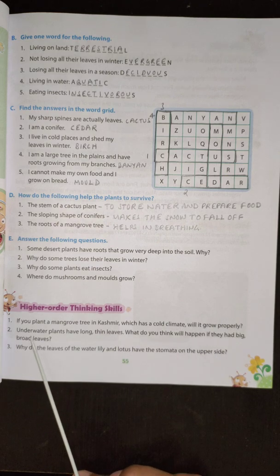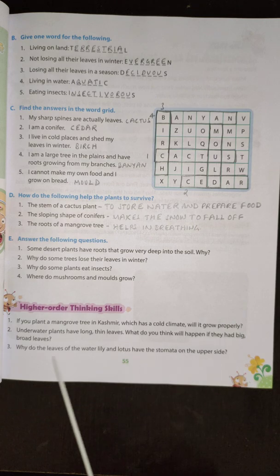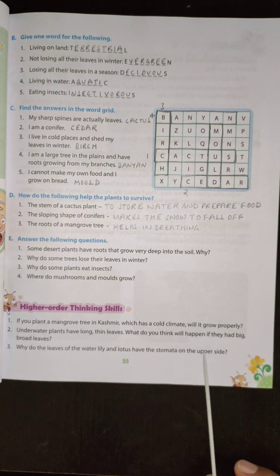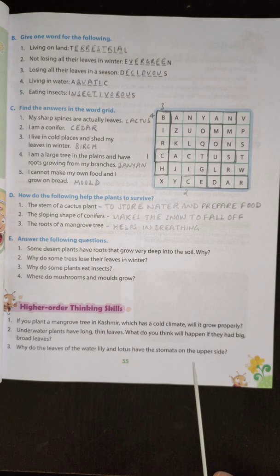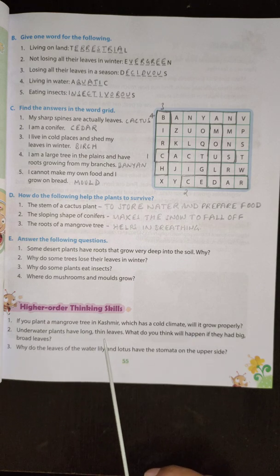Second one, underwater plants have long thin leaves. What do you think will happen if they had big broad leaves? Suppose they had big broad leaves, they might have floated on the surface of water. So they do not have big broad leaves. So they have long thin leaves.